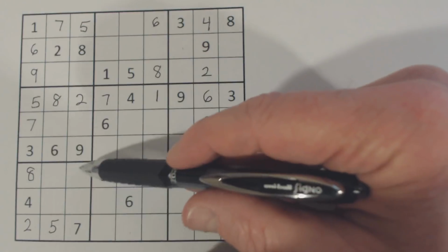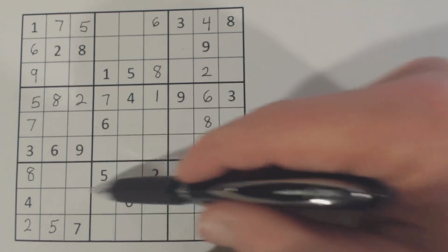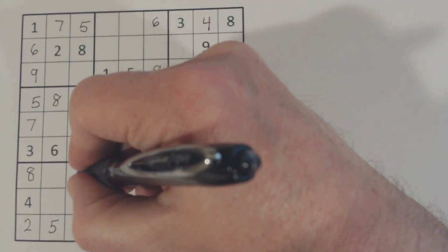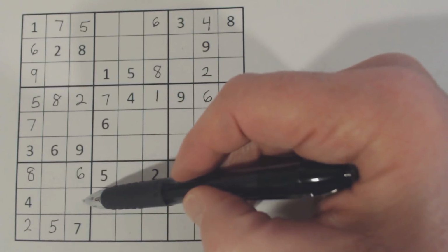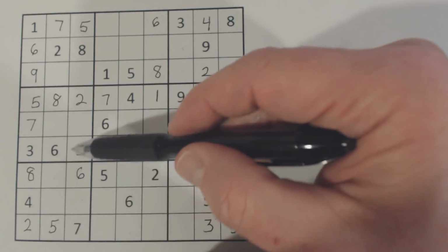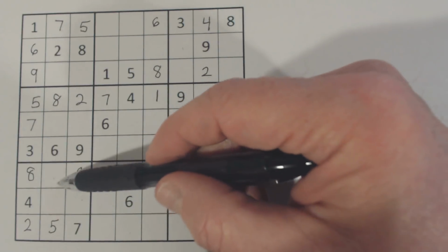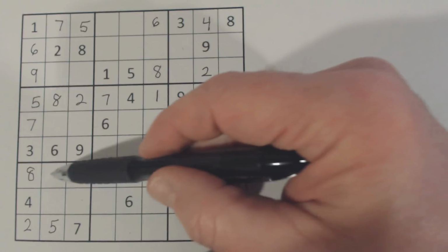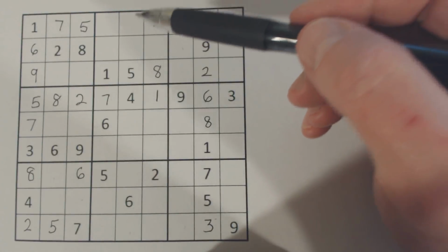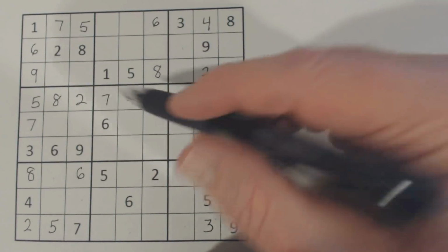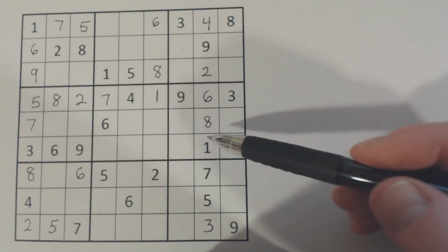Let's see, 1 2 3 4 5 6. Oh, there's a 6 right there. Okay, so 1, 2, 3, 4, 5, 6, 7, 8, 9. So one of these is a 9. So we have 1, 3, 9. So, okay, we can't do much with that right now. All right.